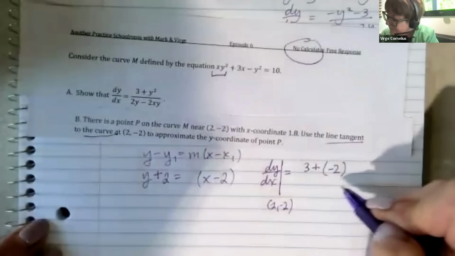And you do need to be fairly okay with some of these middle school skills. Negative 2 squared is 4. 3 plus 4 is 7. Denominator, I'm getting negative 4 and then plus 8 when I do that multiplying. Is that what you got, Mark? Good. So positive 7 fourths. Okay, putting that in here for my slope.